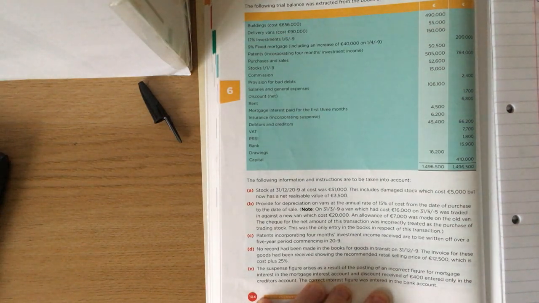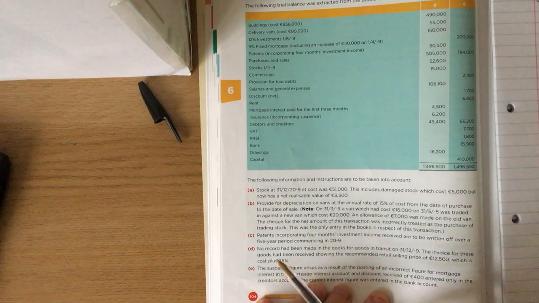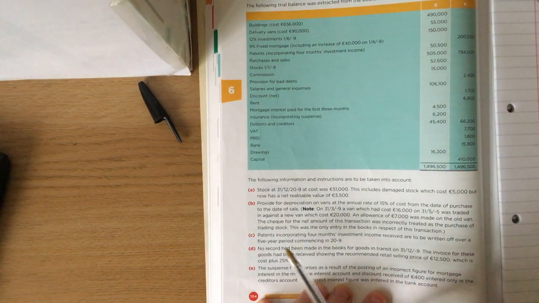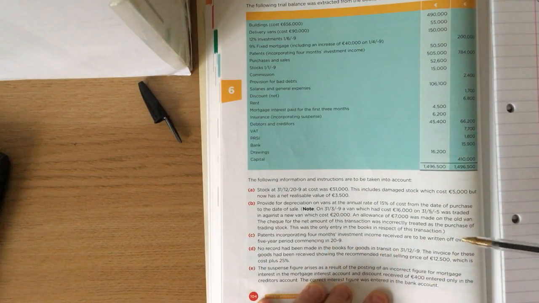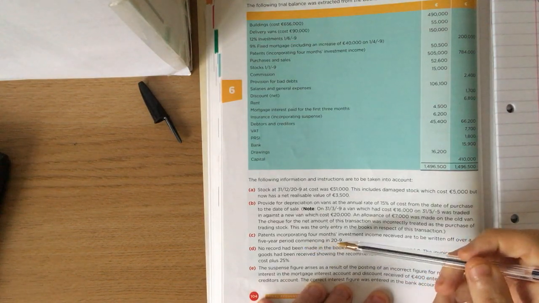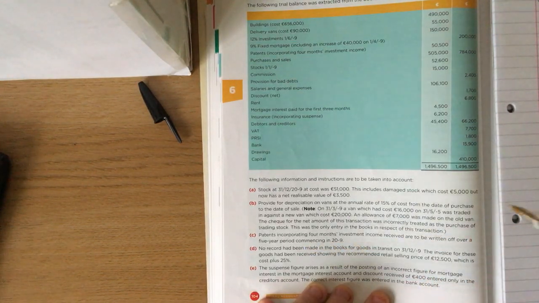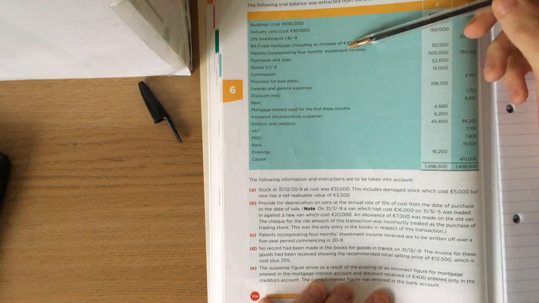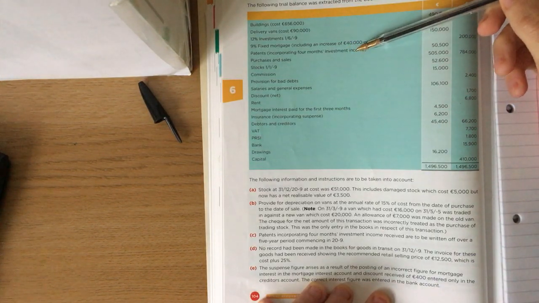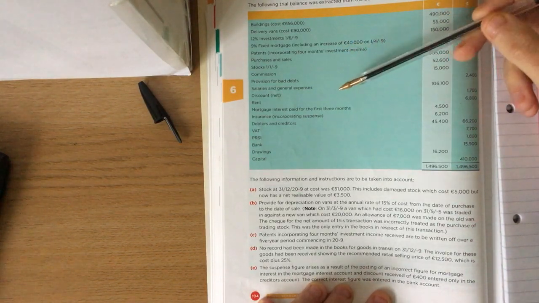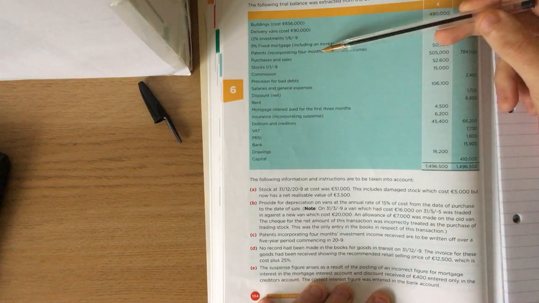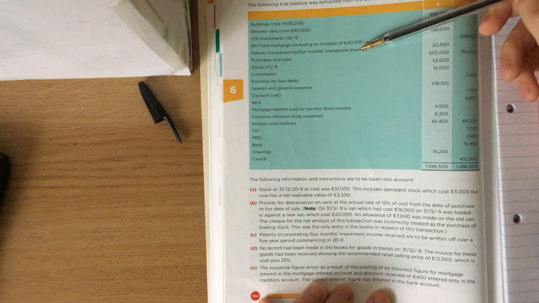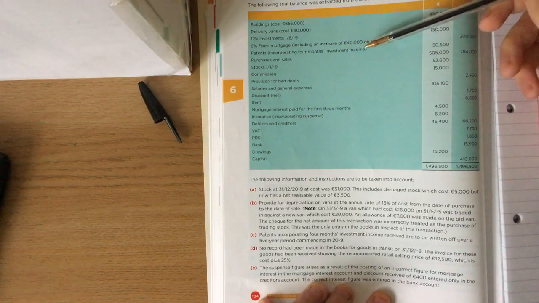All right, so continuing on with this higher level example, on to adjustment C. Patents incorporating 4 months investment income received are to be written off over a 5-year period commencing in 2019. Okay, so we have patents in the accounts of 50,500, and for some reason investment income has been included with those. Investment income should go into your profit and loss as other income. For some reason it's been added on to, or included in, the patents account.